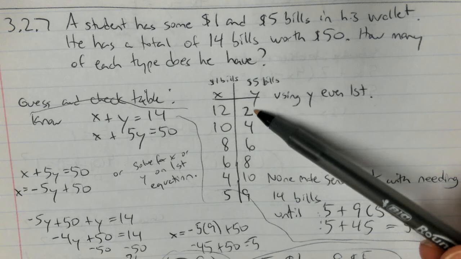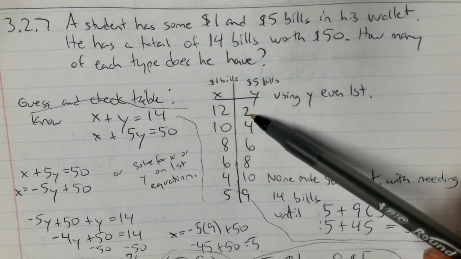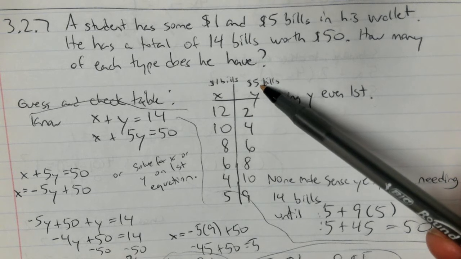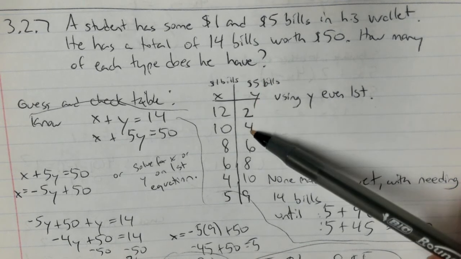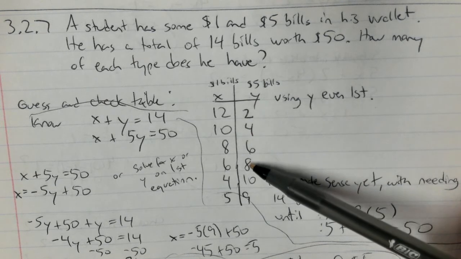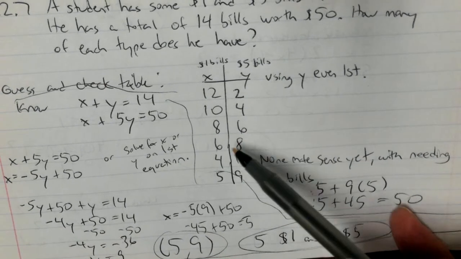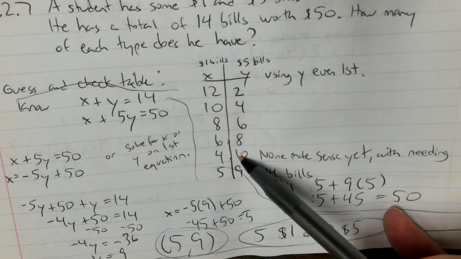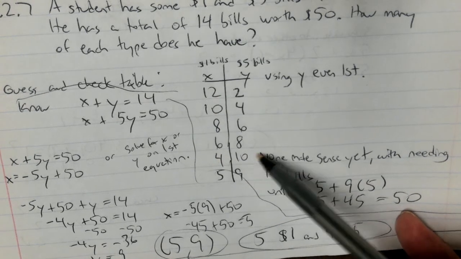I was just trying to get y as an even number, because if it's 50, then I was thinking maybe I'd need to have like a multiple. 2 times 5 is 10, 4 times 5 is 20, 6 times 5 is 30, etc. But it didn't work out, because even when I did 4 with 10, that'd be 4 plus 20, which is 24.